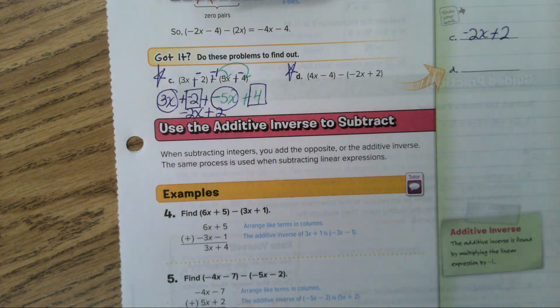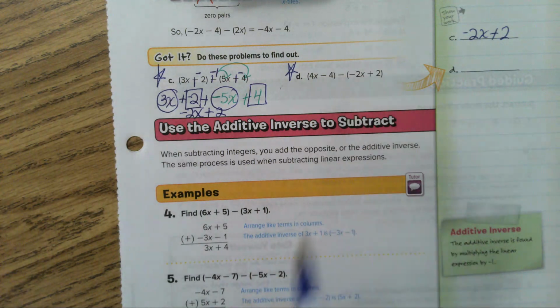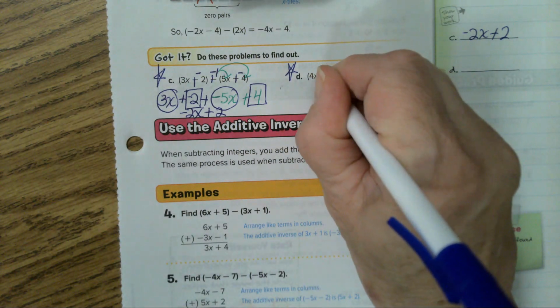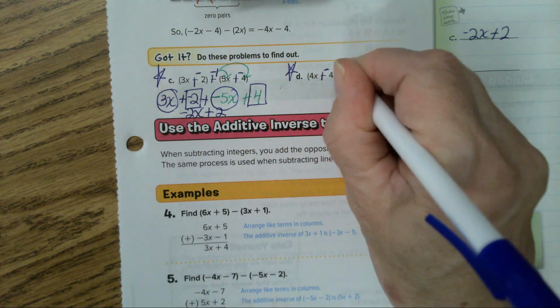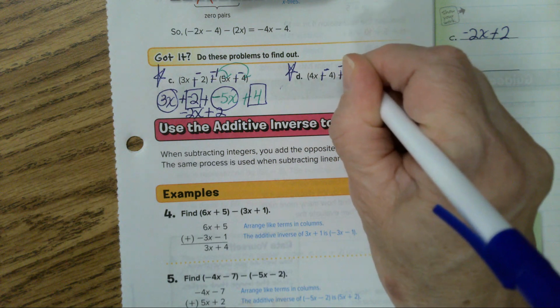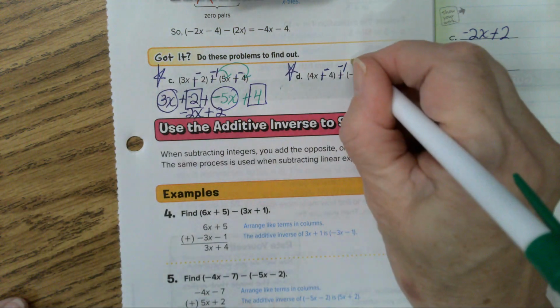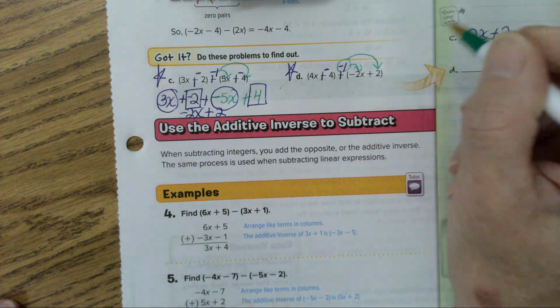All right, letter D. I put a star by it because it's a subtraction, and I want to remember I have to distribute a negative 1. First, add the opposite, and it's going to be a negative 1. Then I take my negative 1 times negative 2x and my negative 1 times 2.